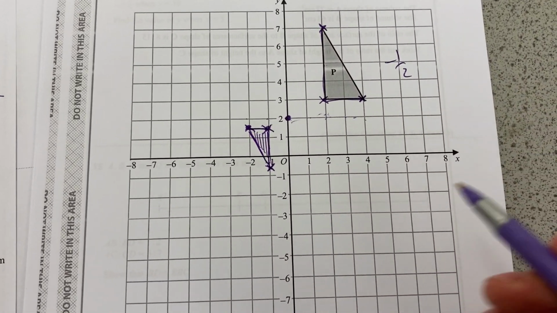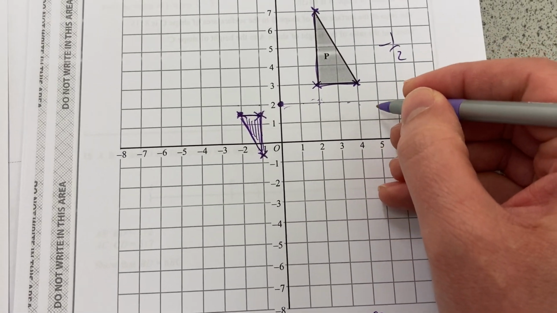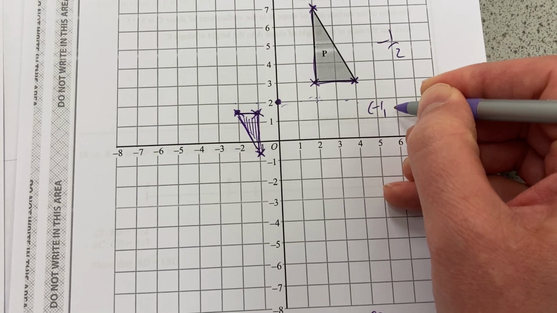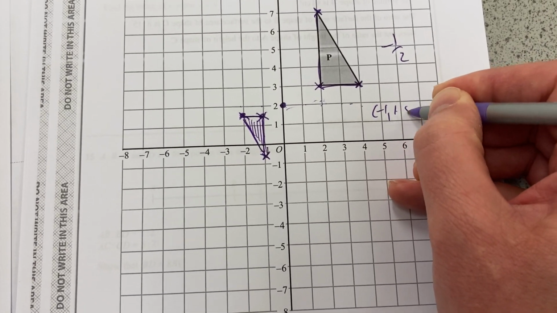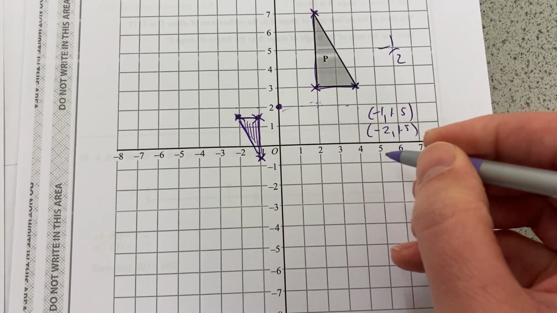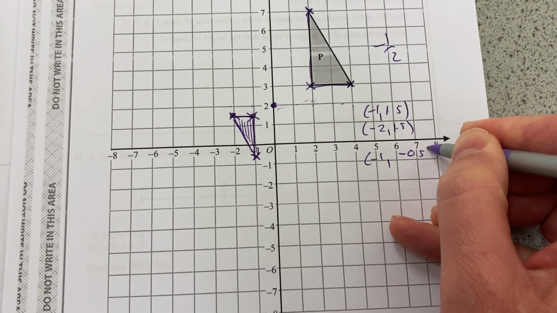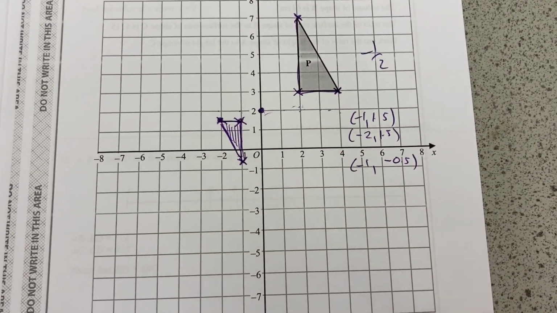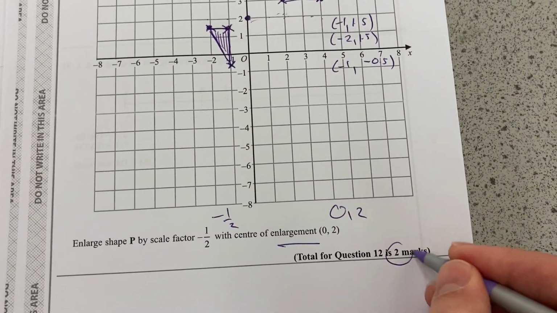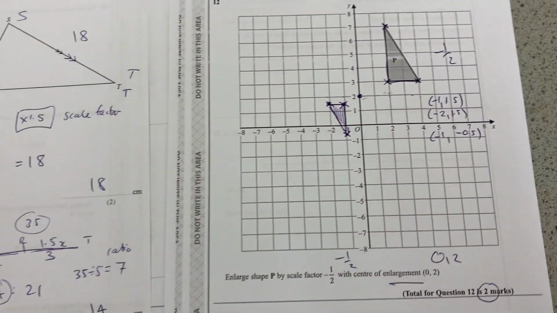Okay, so we've got those new points there of negative 1 and 1.5, negative 2 and 1.5, and negative 1 and negative 0.5. Okay, so that should get us 2 marks. So that's 2 questions, 1 on similar triangles, 1 on enlargement.